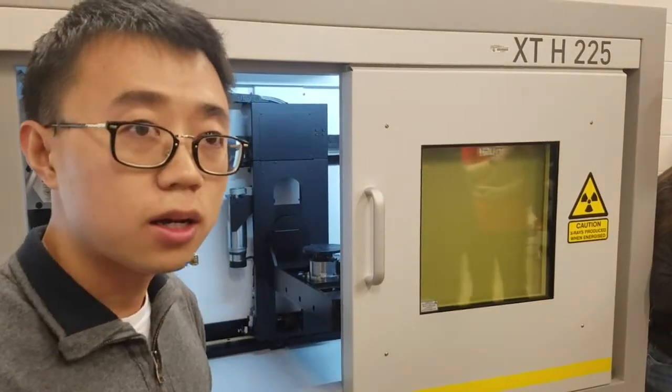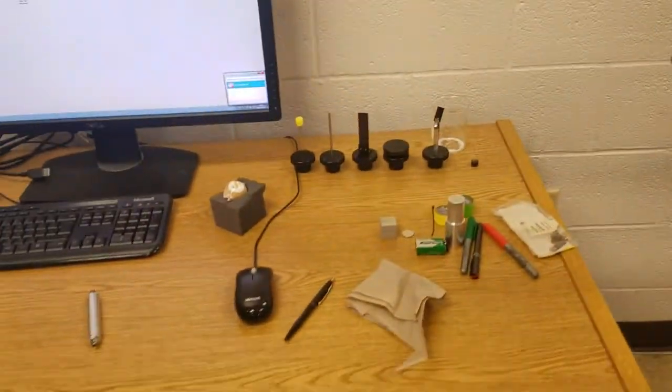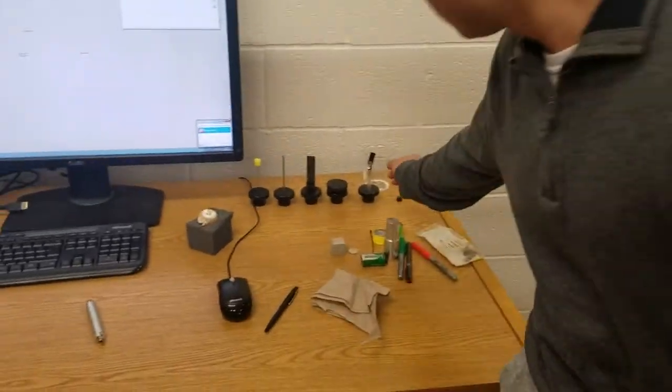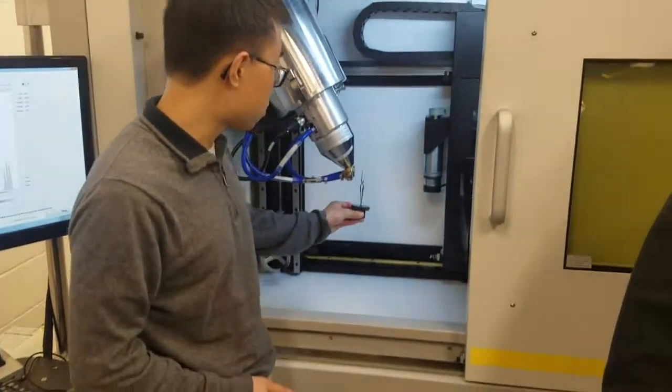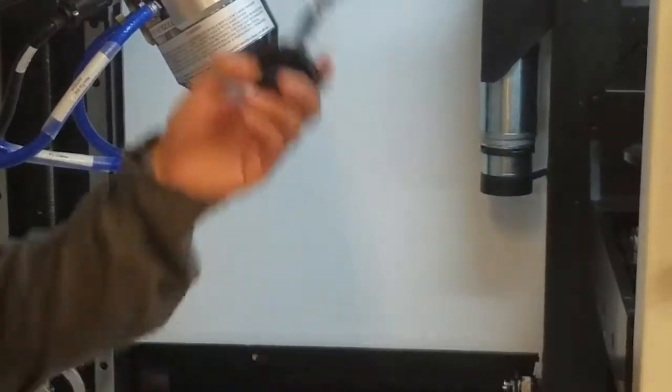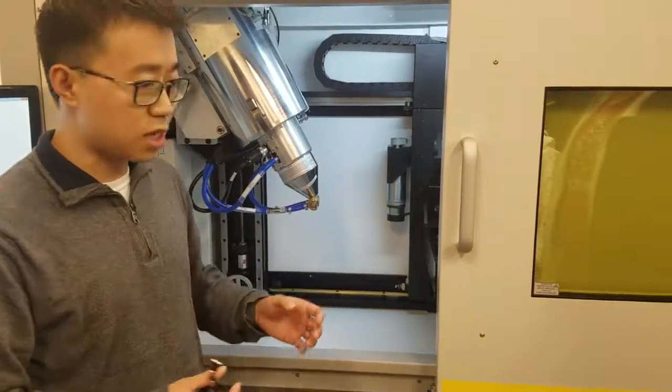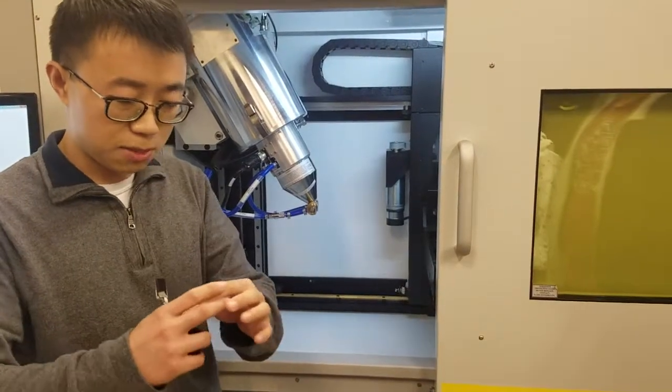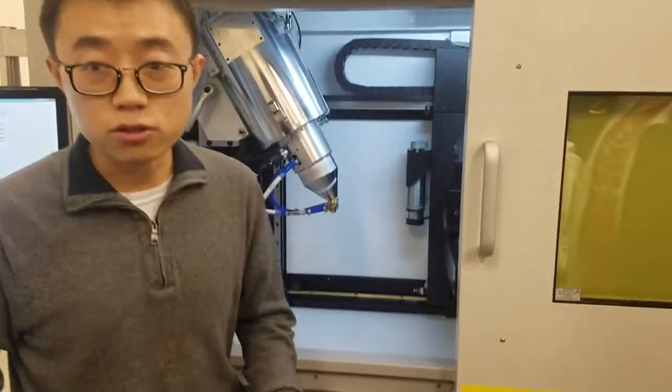What is the typical size of a sample? If you want to scan at 3 micron, your sample should be this close to the gun. So this is the gun. If you want to scan at like 50 micron, then the sample can be this big. So it depends on the size of the sample.